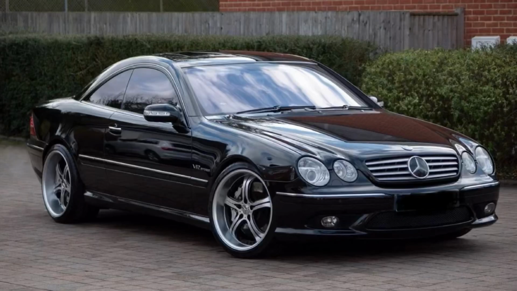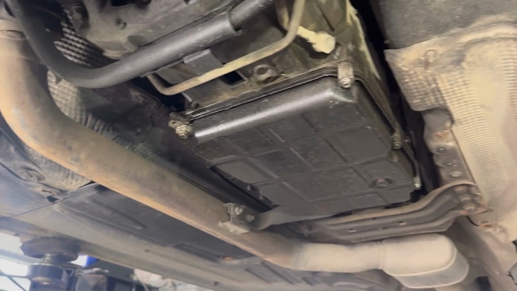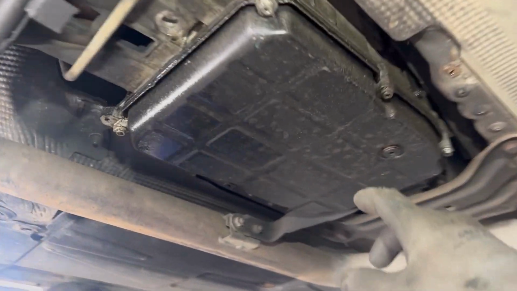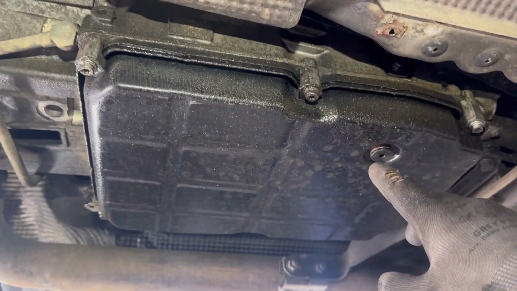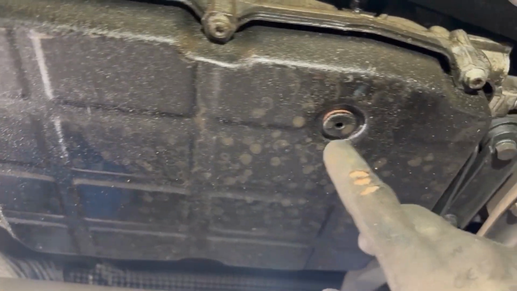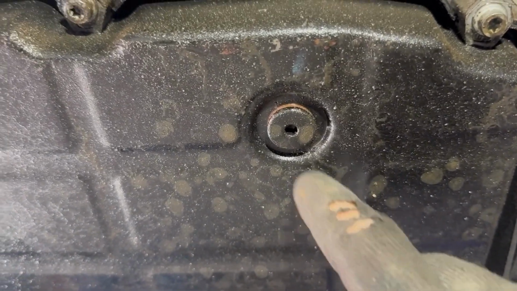Hello, in this video we show you how to replace the automatic transmission oil on Mercedes CL C215 with the 722.6 5G-Tronic transmission. This is the 5G-Tronic transmission. This is the oil pan right there. This is the oil drain plug.